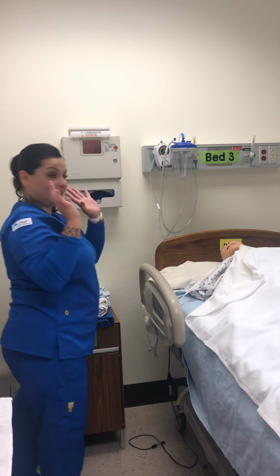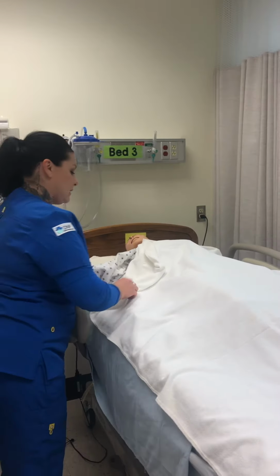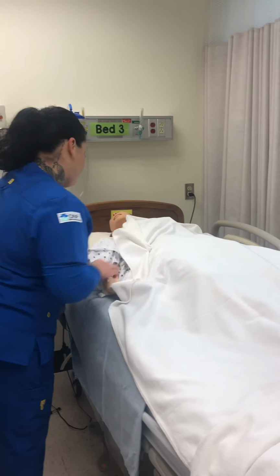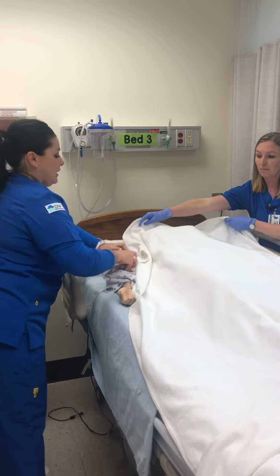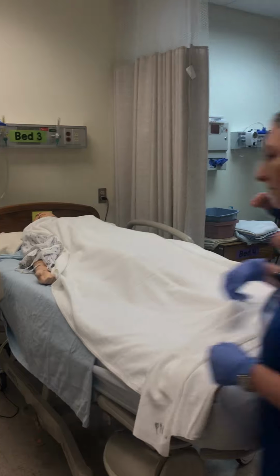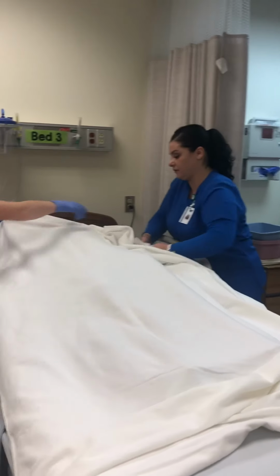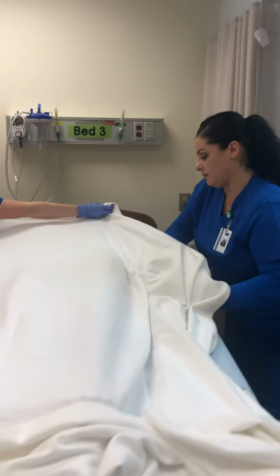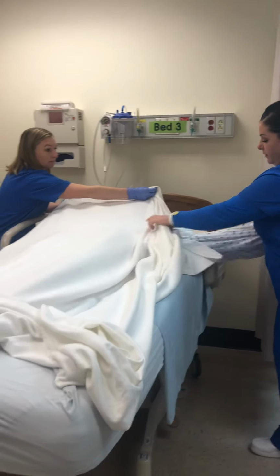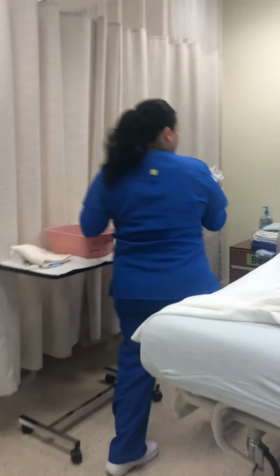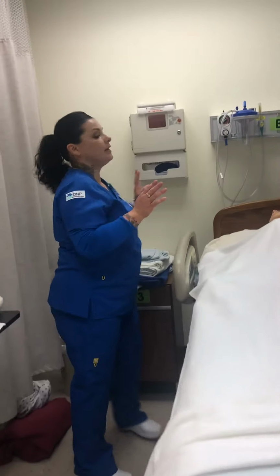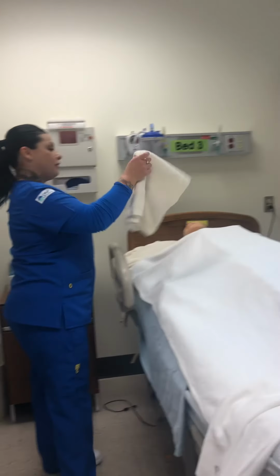We're just going to pretend I have gloves on. Okay, so I'm going to need my assistant again to hold the bath blanket in place so I can take this off. Actually, I'm going to come over there one more time. Thank you. I'm just going to pull it out the side. Thank you. Okay, changing gloves. Now I'm going to go ahead and put a towel over the chest.